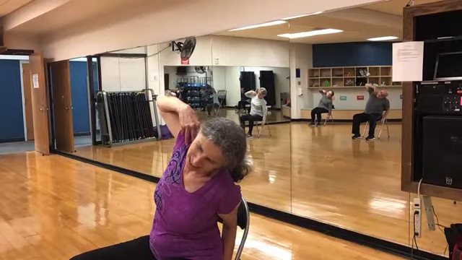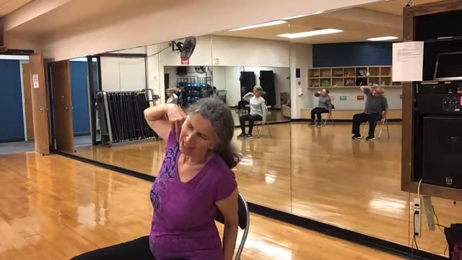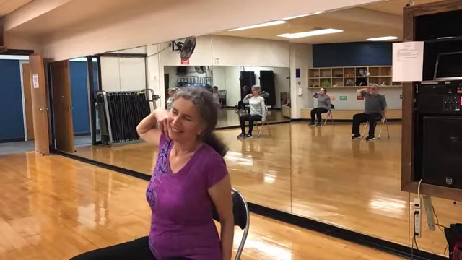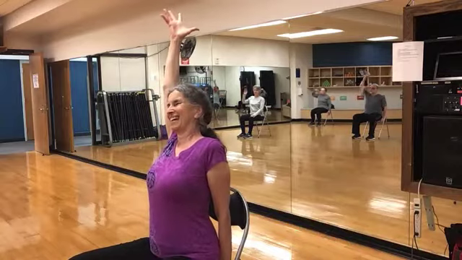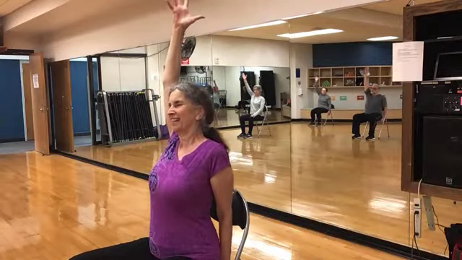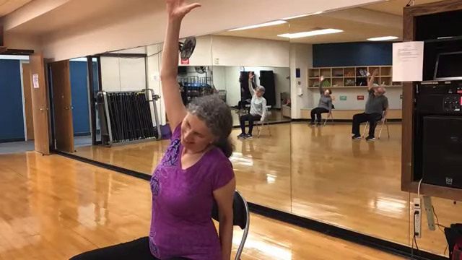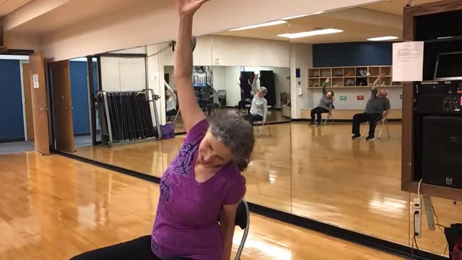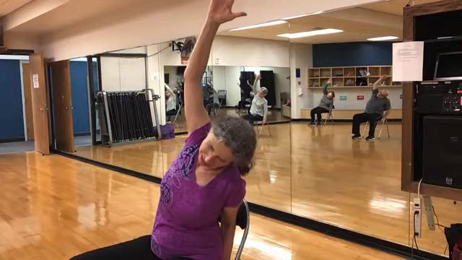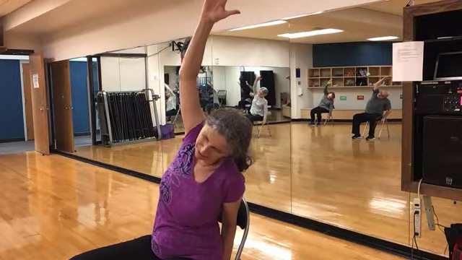Good. And then come up from the bottom. So lower back, middle back, neck, and upper back, upper and head. And then the arm extends. Same thing. Head, neck, upper back, lower back. The arm can come along or not. And then coming up from the bottom, up.